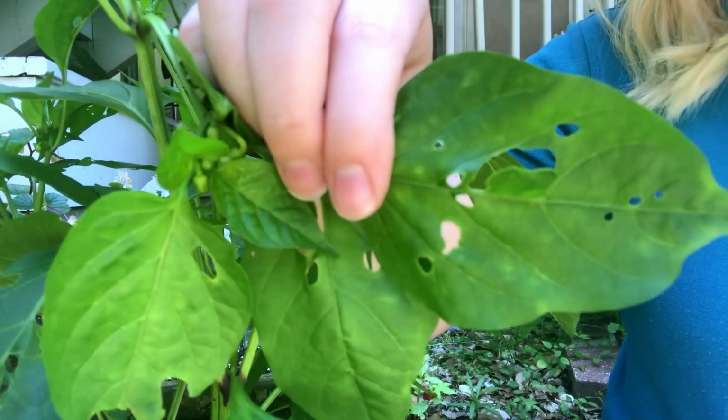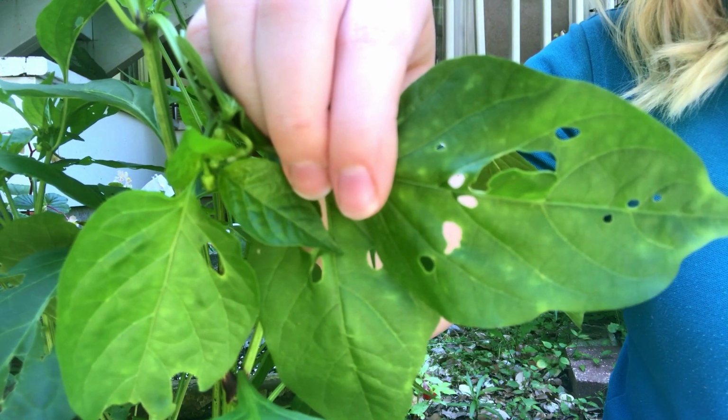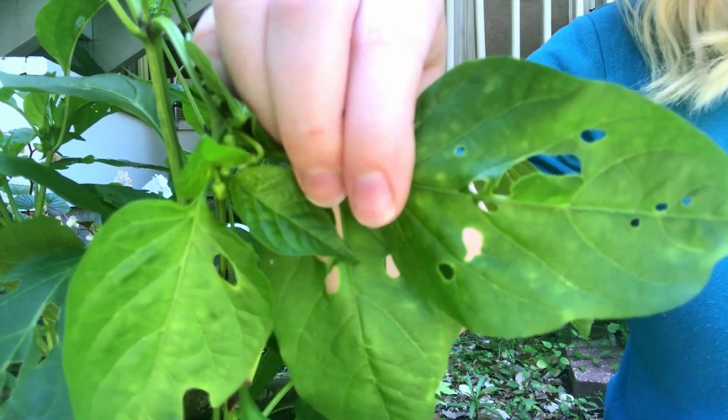Here I found a plant with little holes in the leaves. Looks like something might have been snacking on my pepper plant. I'm gonna make sure to add that to my observations. Maybe I'll find out what's been eating my plant. Once you finish your plant observations, it's time to move on to animals.